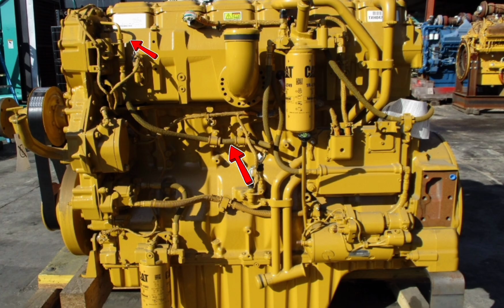As you can see, this fuel pipe, and then return to this, the secondary fuel filter, also mounted with a hand priming pump here, and then return from this coupler of the return fuel line.